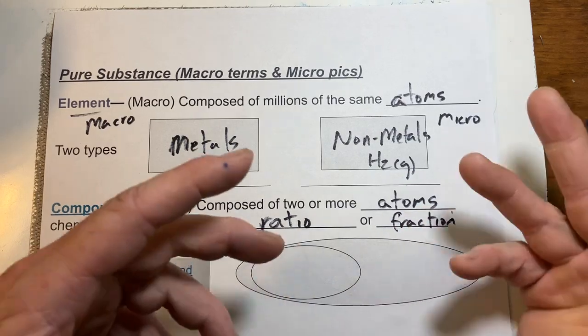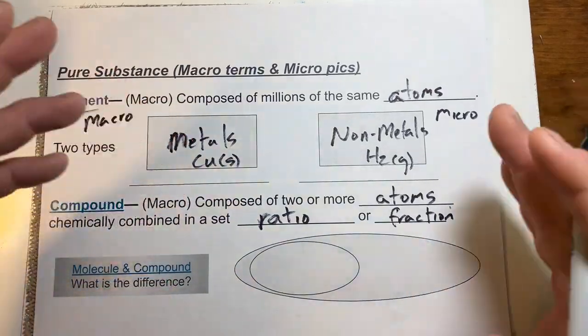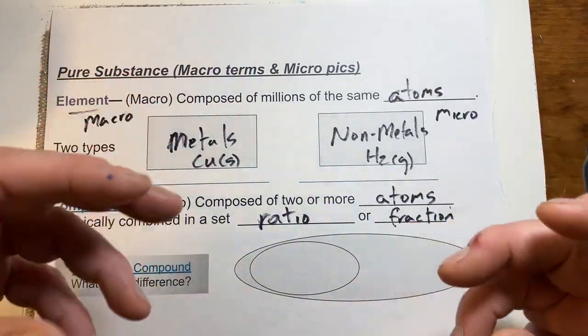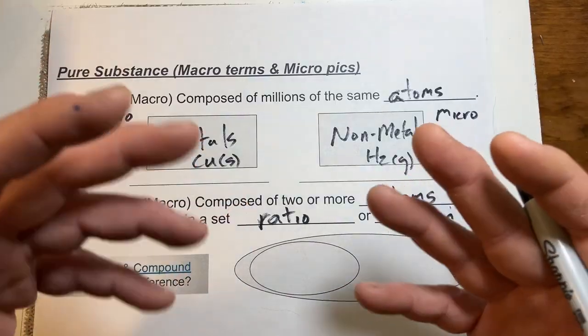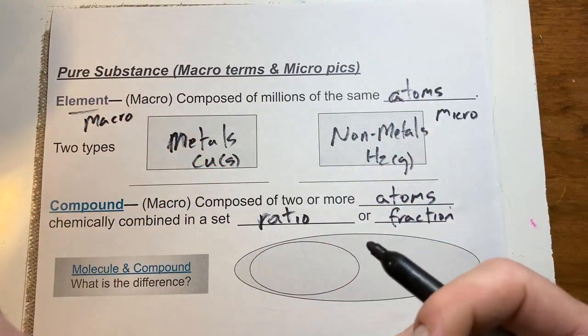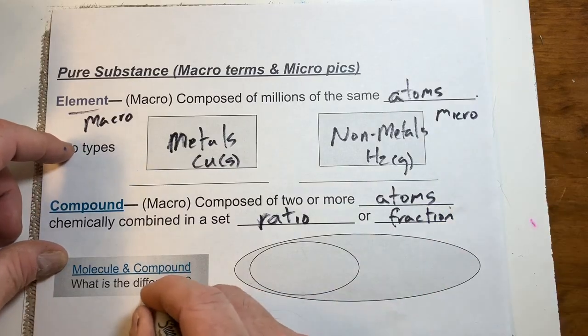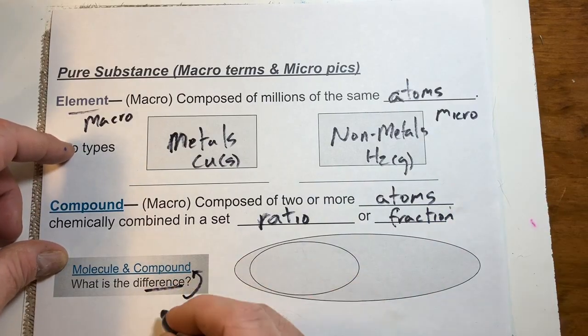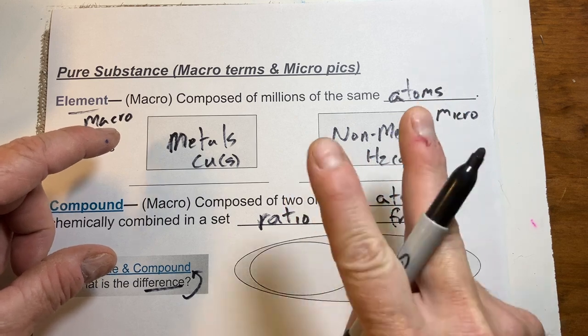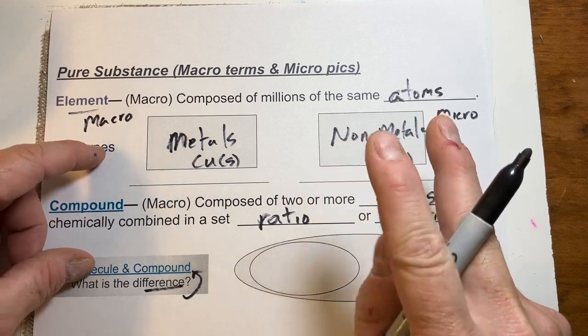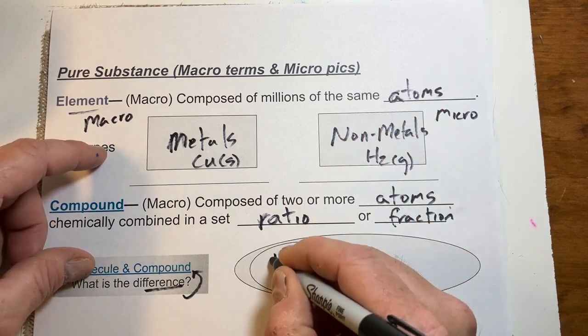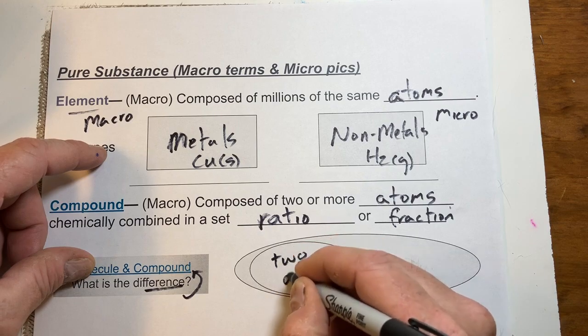So we have to have 1 to 2, 2 to 3, a ratio that's set to be a compound. It can't just be a random mixture. Compounds have a set ratio of 2 different atoms. I'm saying different because when we say compound, you have to have at least 2 different atoms coming together.